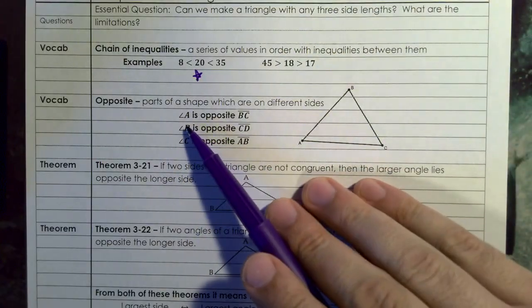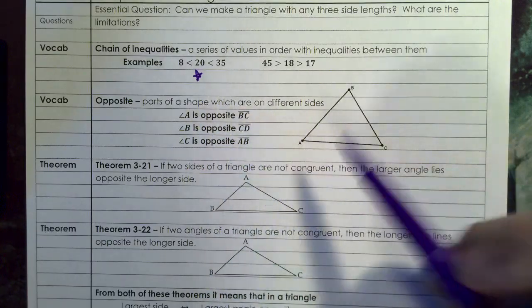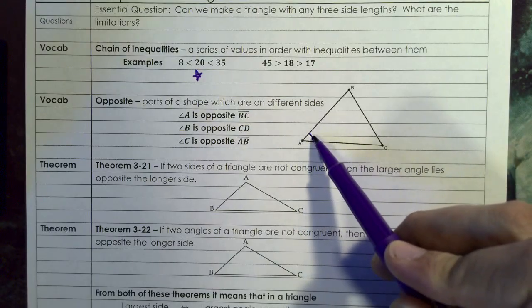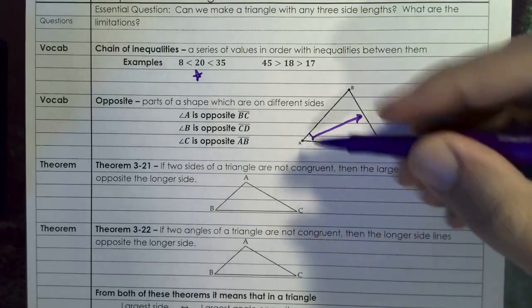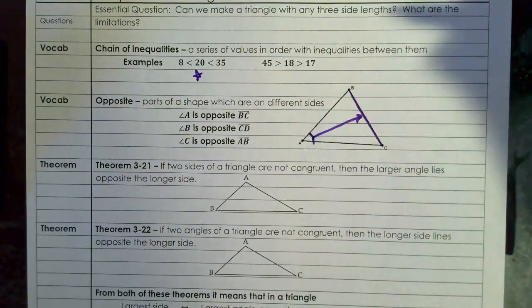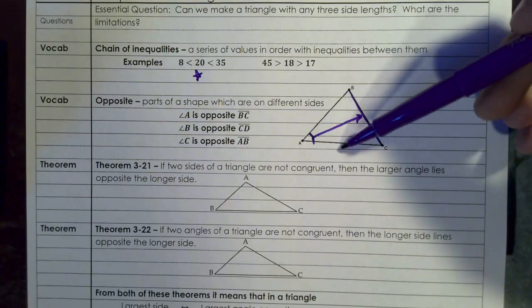Then we've got opposite. Angle A is opposite side BC. So if we've got this angle right here, this angle goes to this side on the opposite side of our triangle. And that's true about C. C goes over to this one, B goes over to this one.